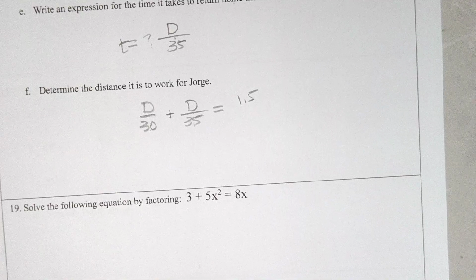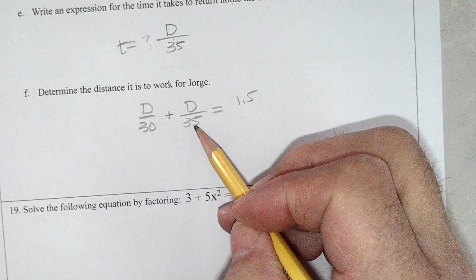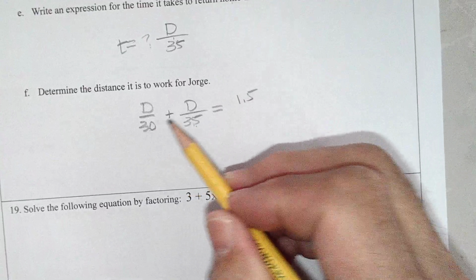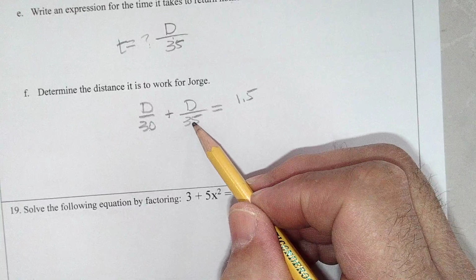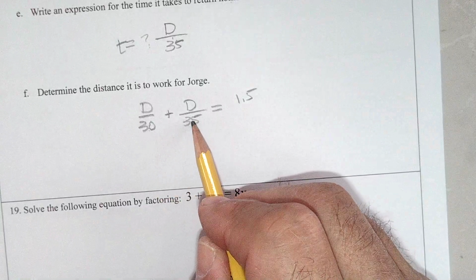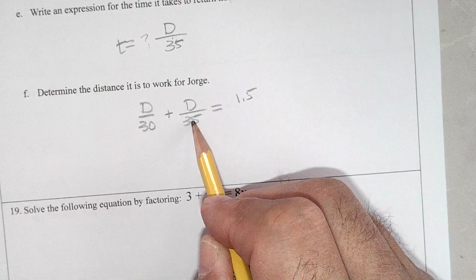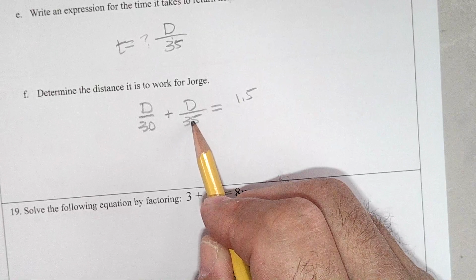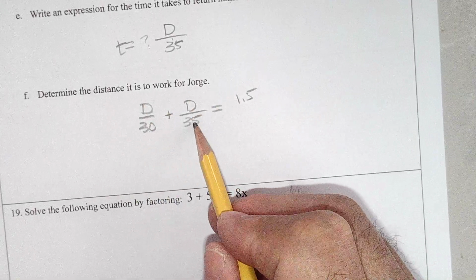Well, I don't think it's going to be 35 or 70, but I think since 5 goes in this and 7 goes into this, it's probably going to be 35, 70, 140.